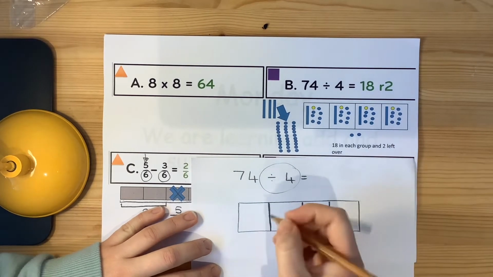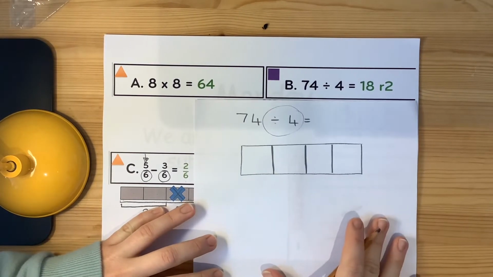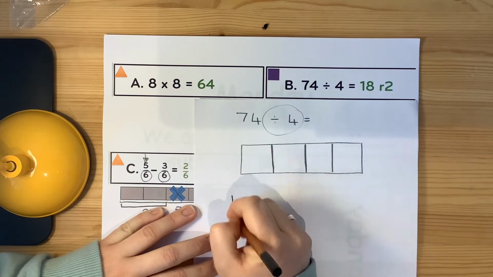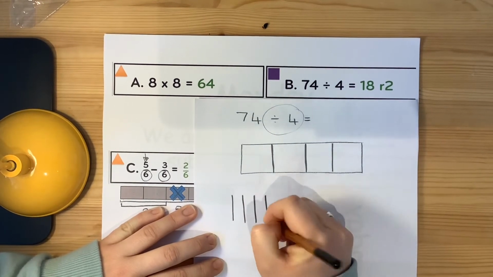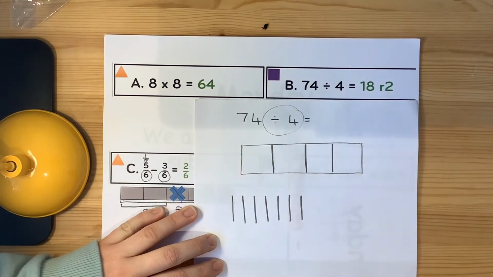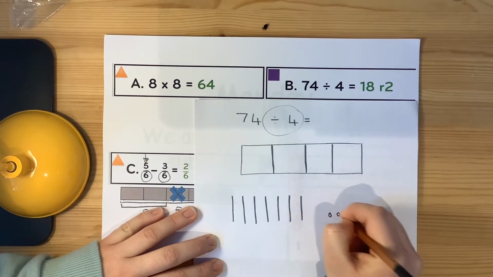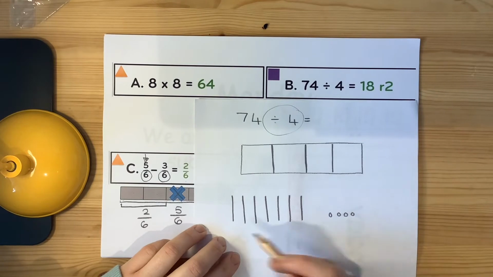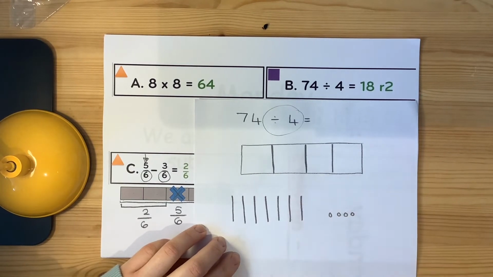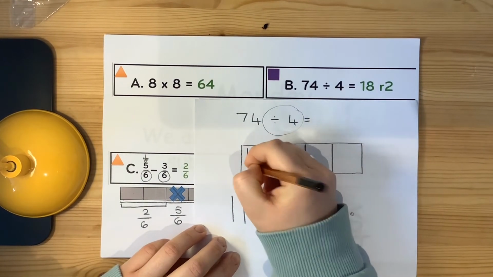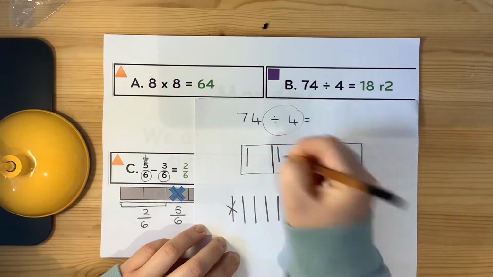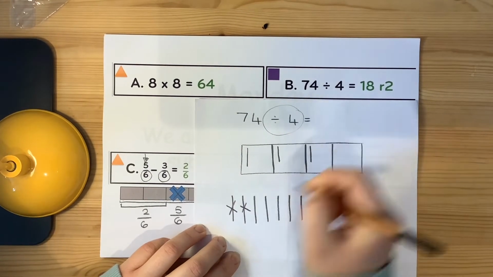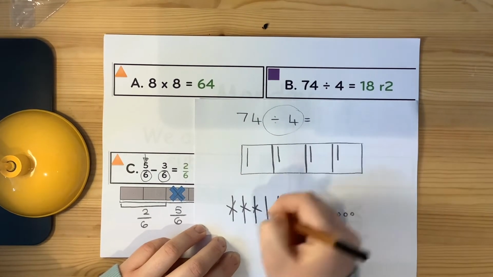So I know that I had, if I just move it up for a minute so you can see, 1, 2, 3, 4, 5, 6, 7 10s and 1, 2, 3, 4 1s. Now I share some of my 7 10s into my groups. So I can share 1, 2, 3, 4 of them.